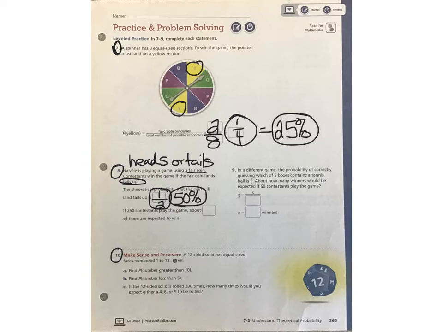If 250 contestants play the game, how many are expected to win? Well, I want to know how many contestants that would be out of 250 if my chances of winning that game are 1 out of 2. So now I'm going to solve this proportion by multiplying both sides by 250. And the number of contestants would be 125.